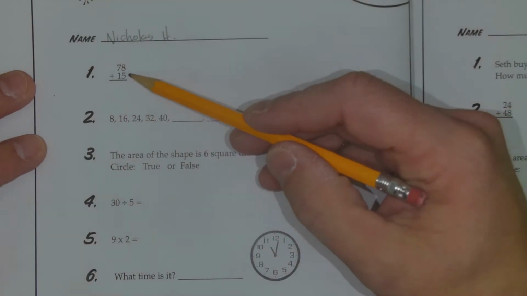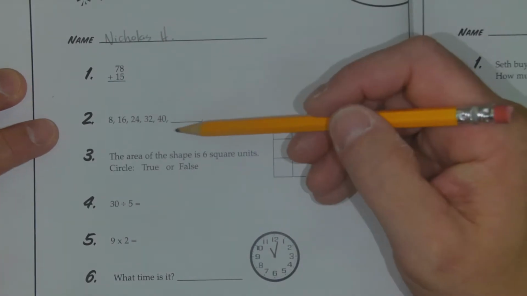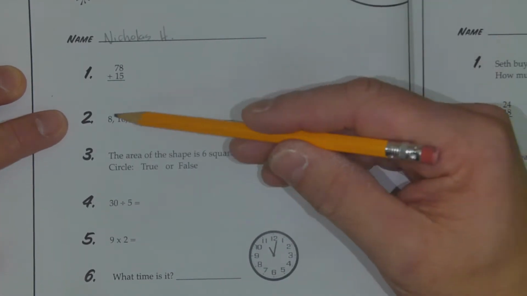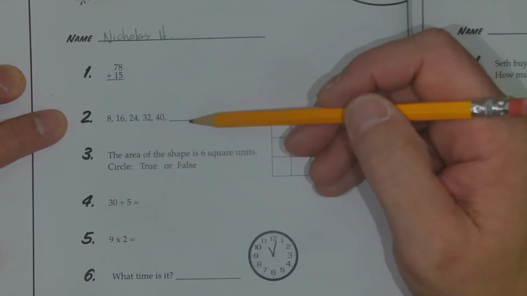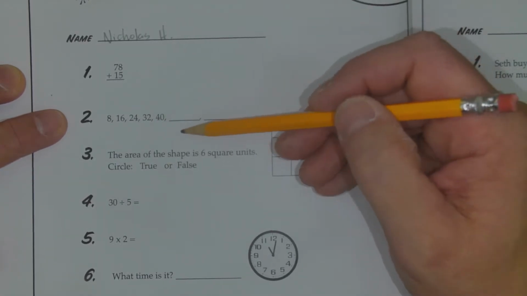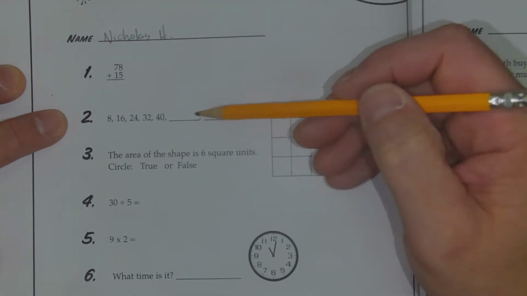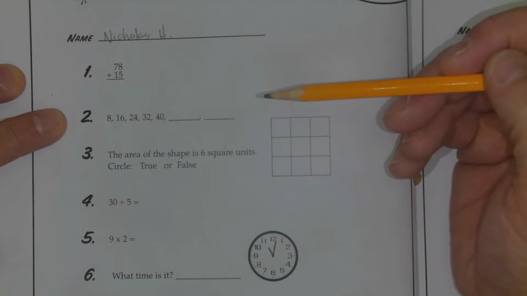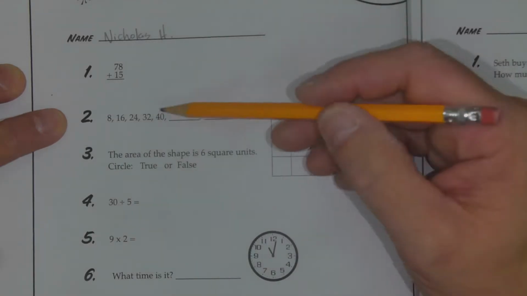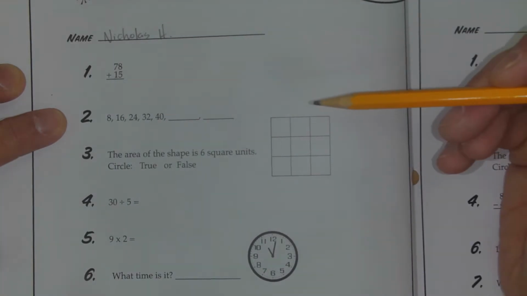Number 1, 78 plus 15. Number 2 is a number pattern. 8, 16, 24, 32, 40. You need to figure out what comes next and next. I don't know quite how you would say that in a grammatically correct way, but it's a number pattern. Fill in the missing numbers.